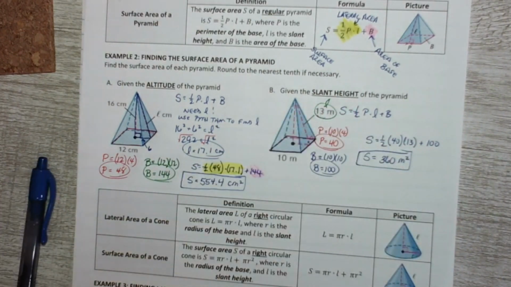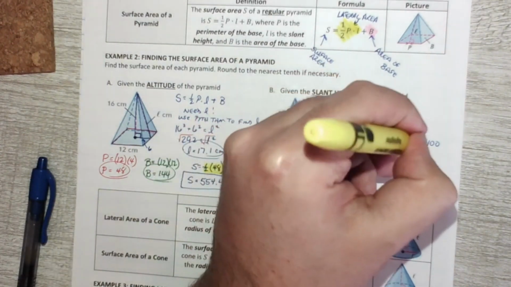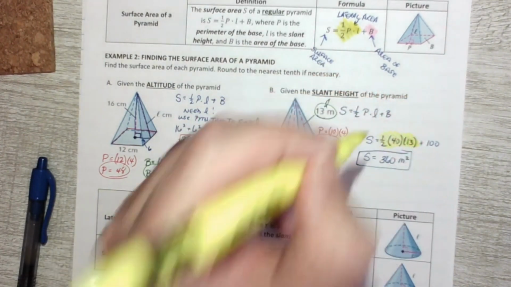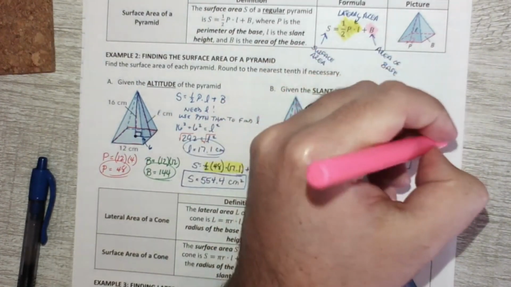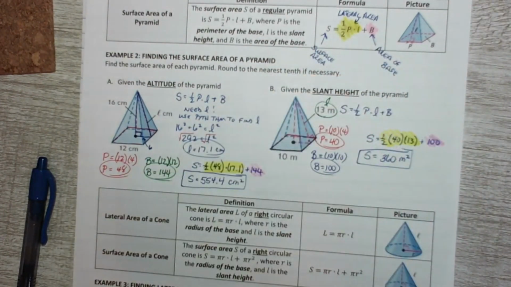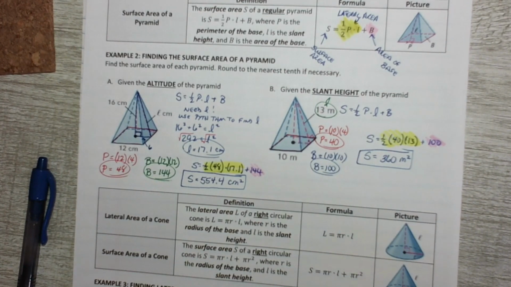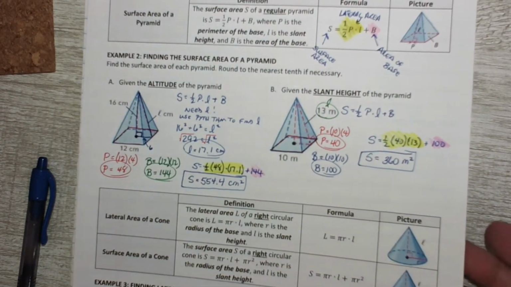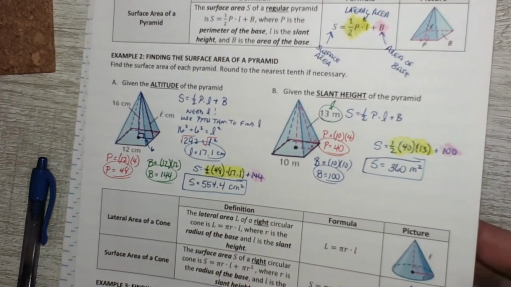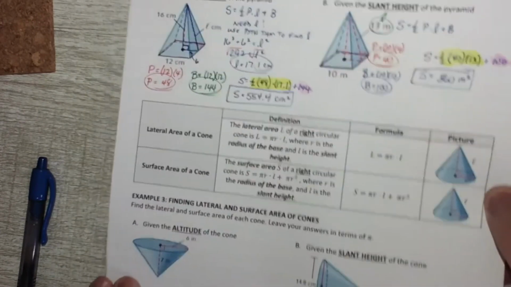Okay, and again, remember, all we did to find that surface area was this is the lateral area, and this is the area of the base. Okay, so all you're doing is finding the lateral area and then adding on the area of the base. Okay, so that is surface area of a pyramid. And then we are also going to check out the surface area of a cone and the lateral area of a cone in this video as well.